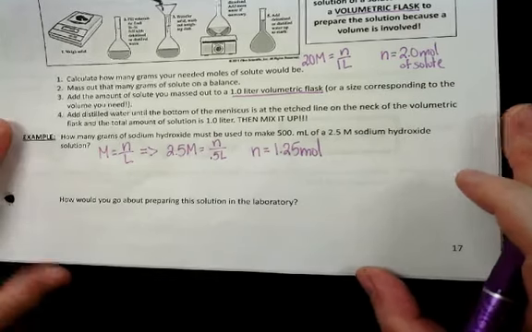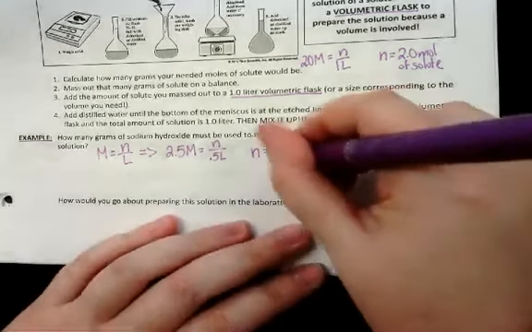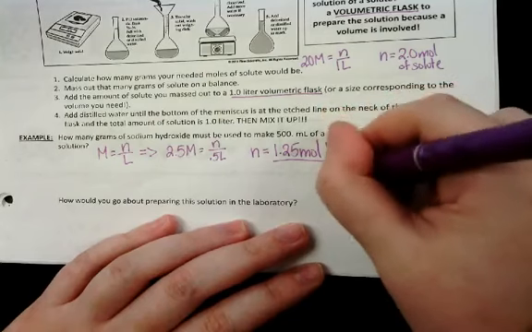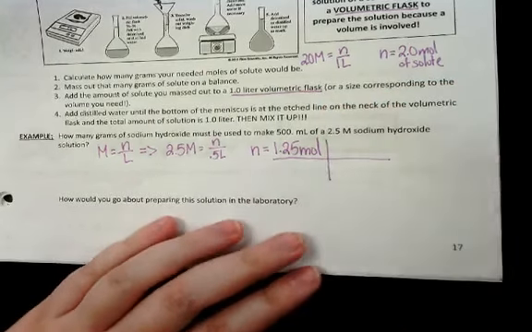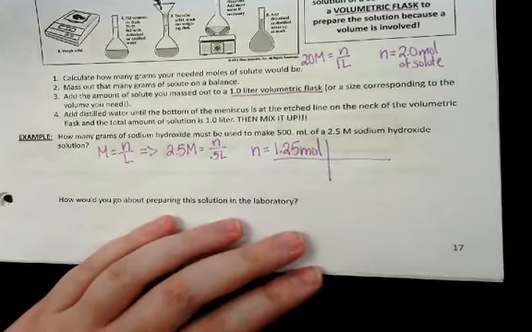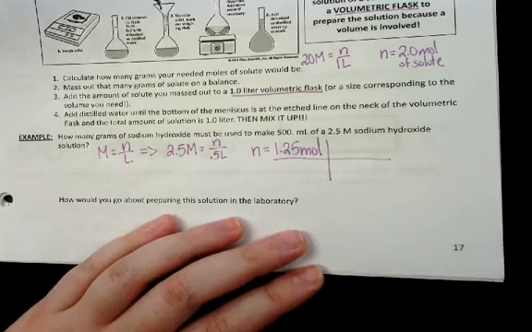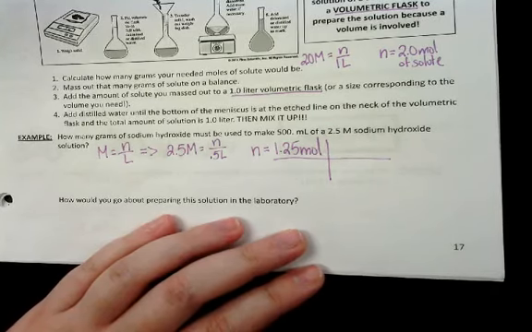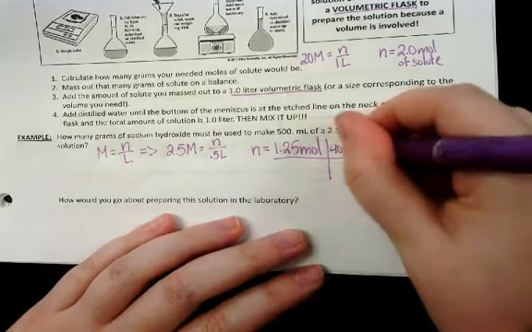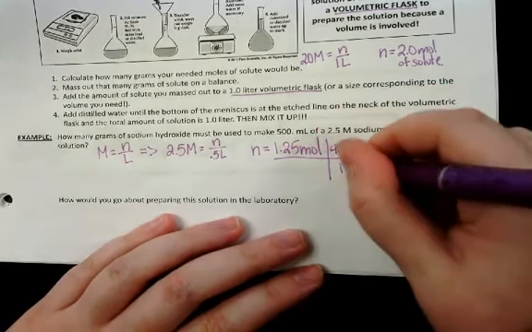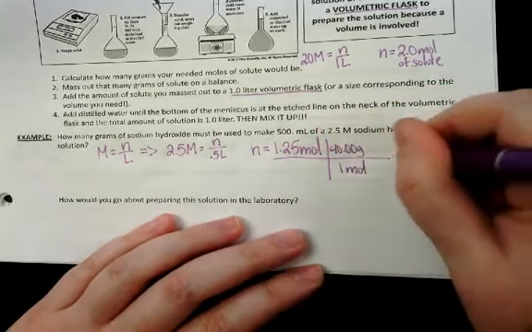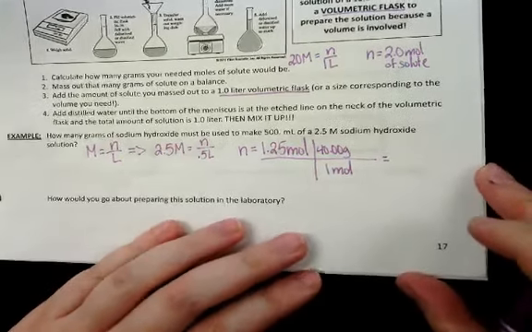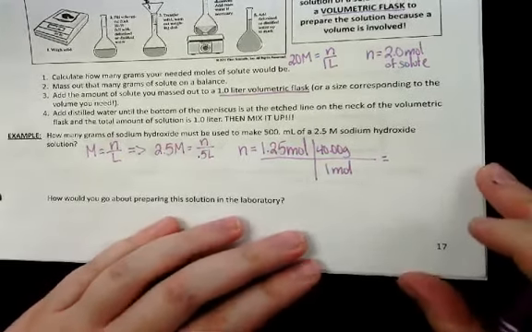Now that we've got moles, what can we do? Convert to grams. How? Molar mass. So we're doing sodium hydroxide. I'm just going to go ahead and tell you the molar mass of sodium hydroxide is 40 even, so 40.00. Is that going to go on the top or the bottom? Top. Good, because that's the 40.00 grams, 1 mole on the bottom. So then how many grams of sodium hydroxide? Good. We're going to use 50 grams.